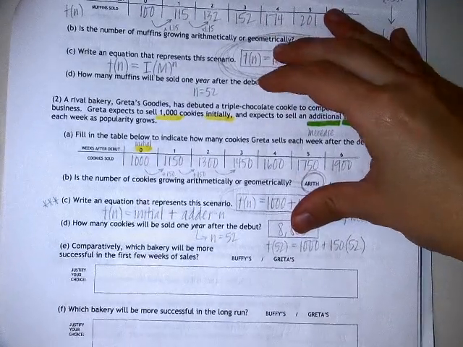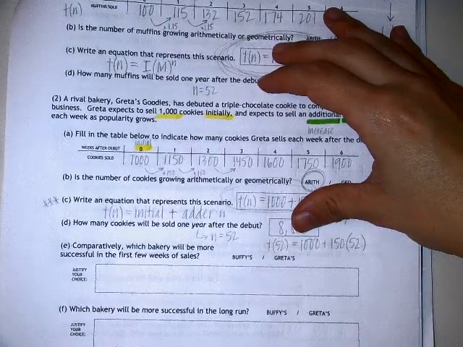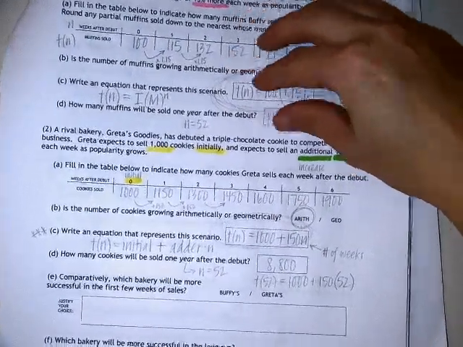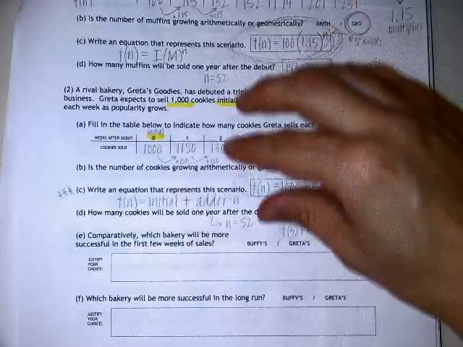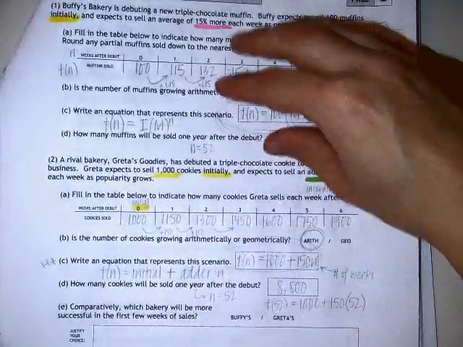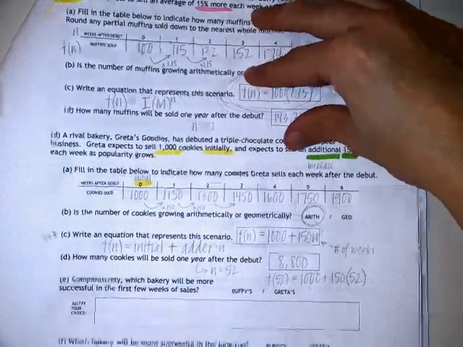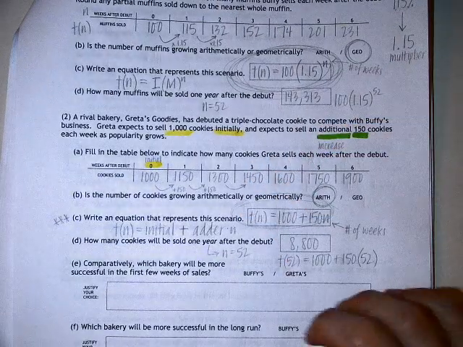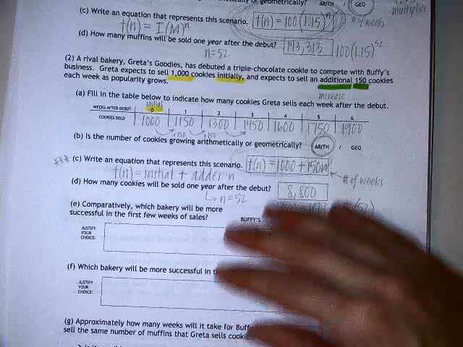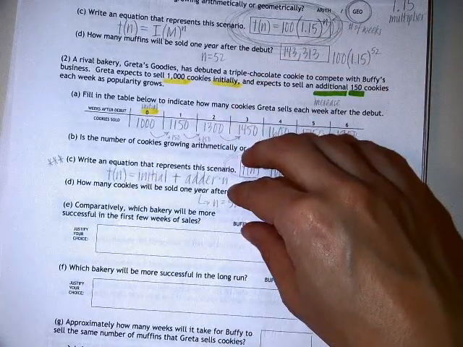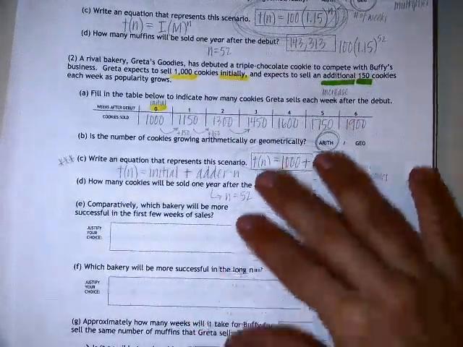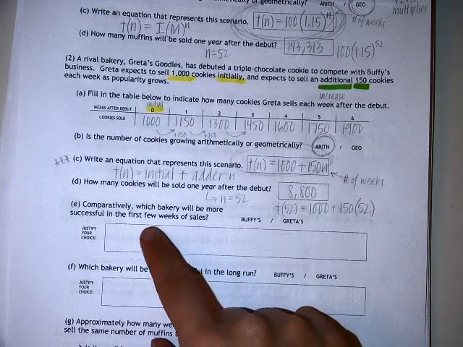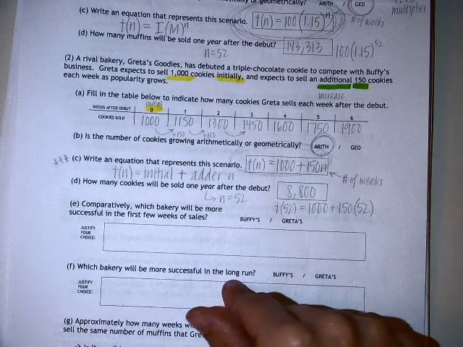Comparatively, what did you notice was the basic difference between the first bakery in number 1 with the multiplier, and the bakery in number 2 with the adder? In questions E, F, and G, it's going to ask you to compare those two bakeries to see if you can figure out which one is more successful in the first few weeks versus the long run.